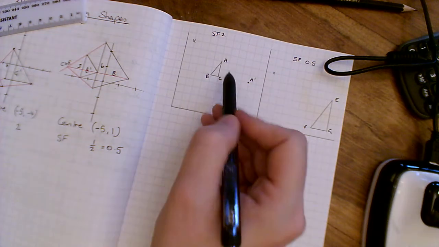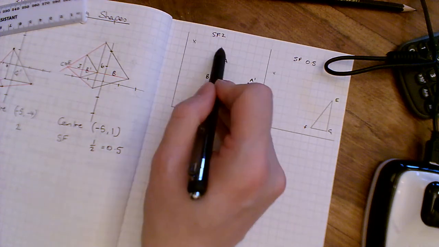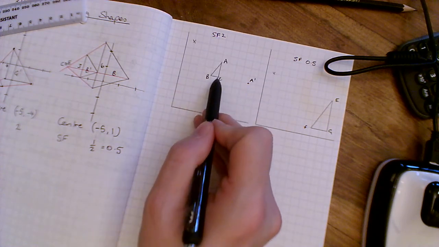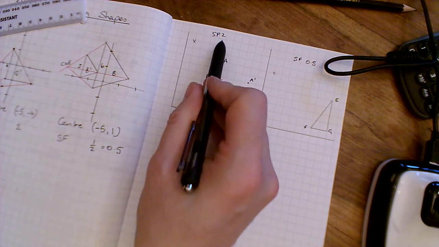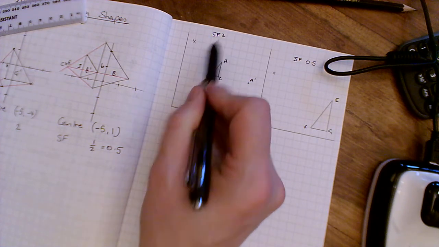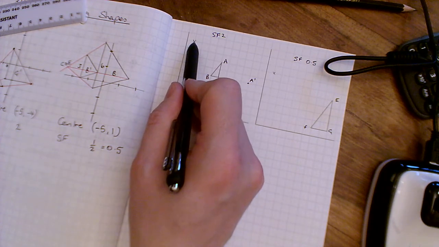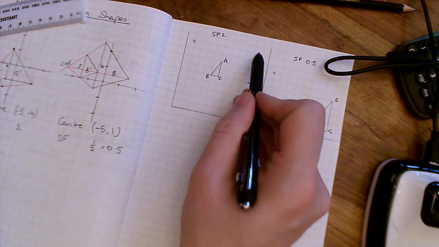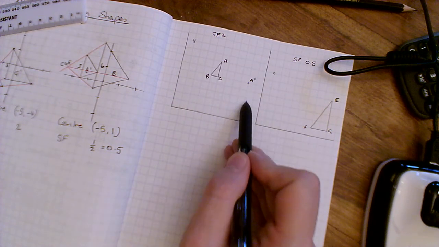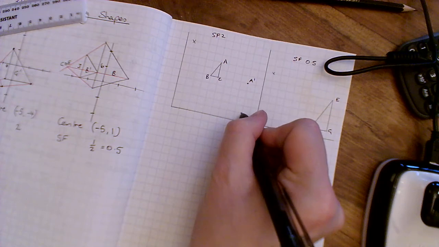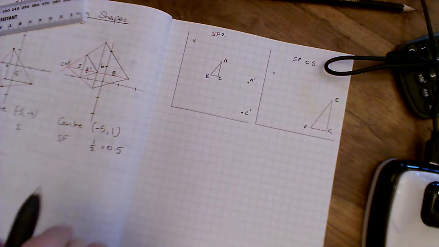Okay. This point here is 4 across from the centre of enlargement and then down 4. So I've got to do that twice as much. So instead of 4, 4, I'm going to go 8, 8. And I'll start back at the centre of enlargement. So I'm going to go 1, 2, 3, 4, 5, 6, 7, 8. 1, 2, 3, 4, 5, 6, 7, 8. It's going to end up all the way down here. And that's where C dash is going to be.